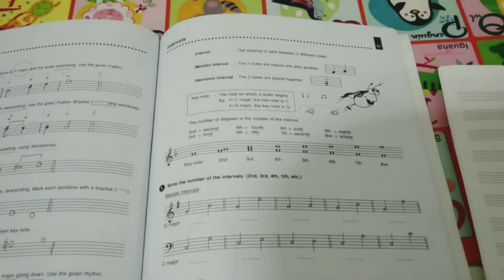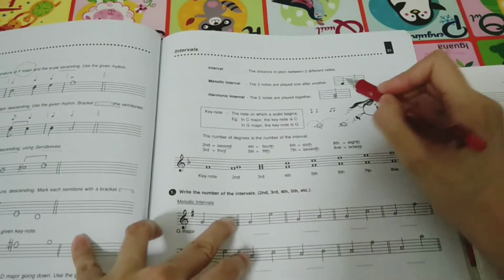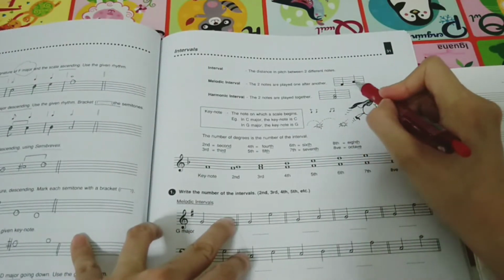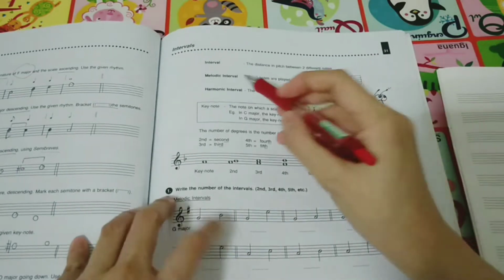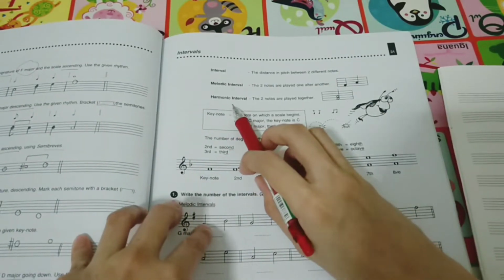Today we will learn intervals. An interval is the distance between two notes, and we always count from the bottom to the top one. There are two types of interval: melodic interval and harmonic interval.